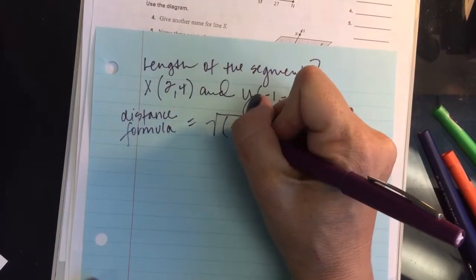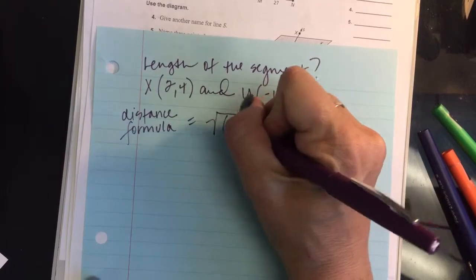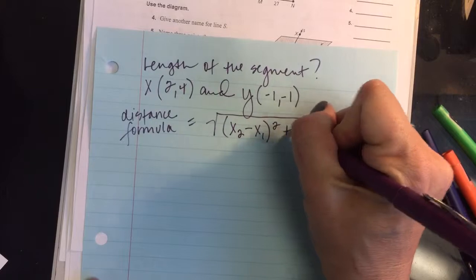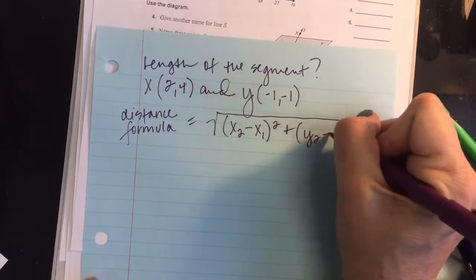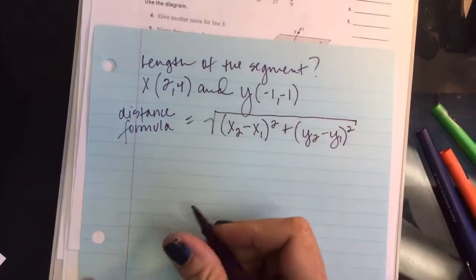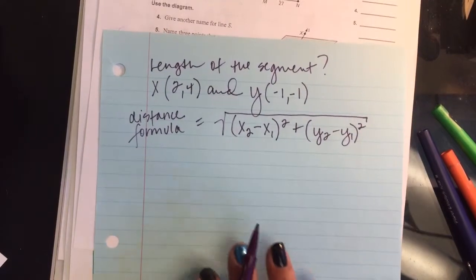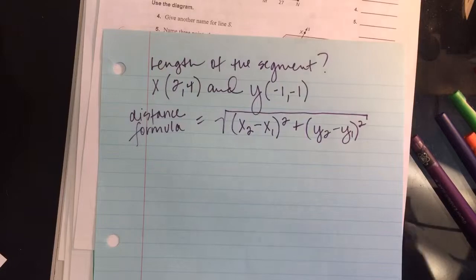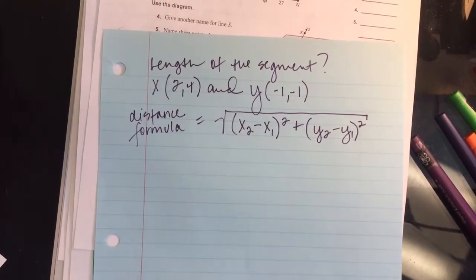So distance formula comes when we take, I think we wrote it as x2 minus x1, that quantity squared, plus y2 minus y1, that quantity squared. And I know when I've been talking about this in the past, I said, set it up naked. Set it up so you can have the places to put the points.